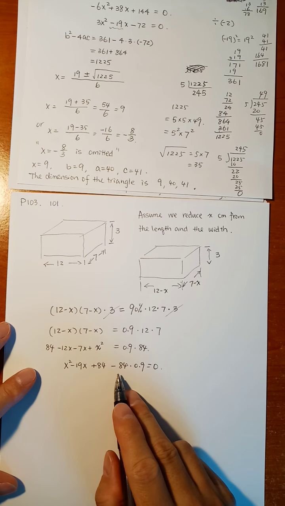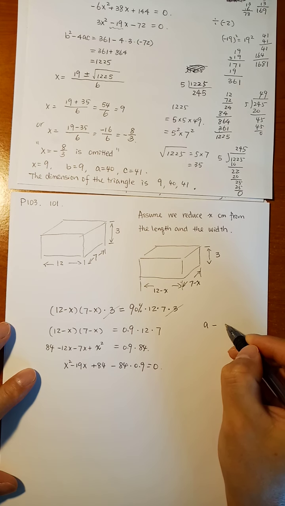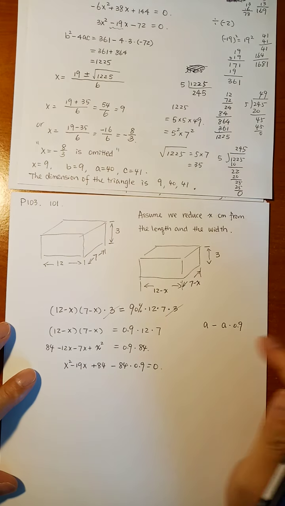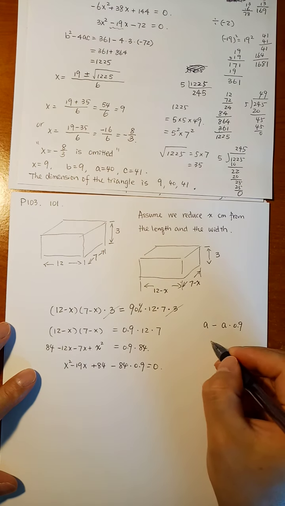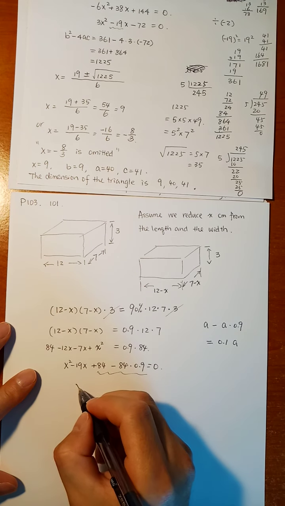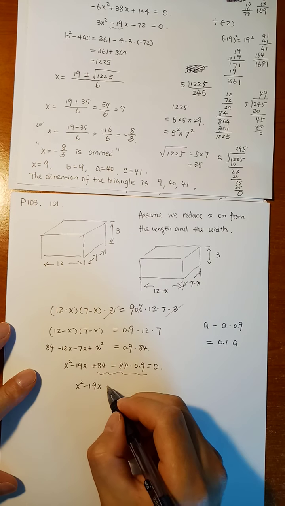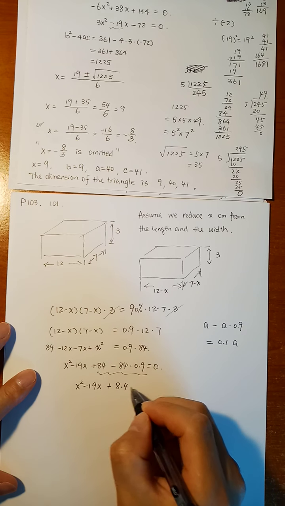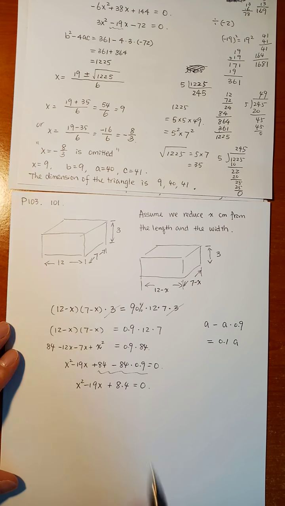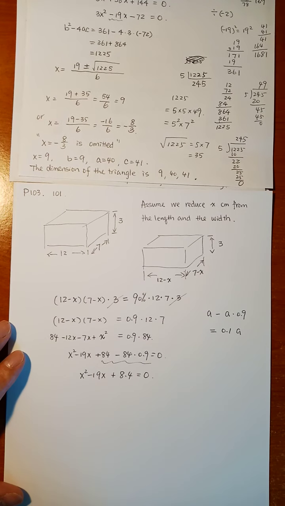Okay, so what's this? You have 84 minus 90% of 84. Removing 90% means you only have 10% left. So this difference is 84 times 0.1. Minus 90%, remove 90%, you only have 10% left.